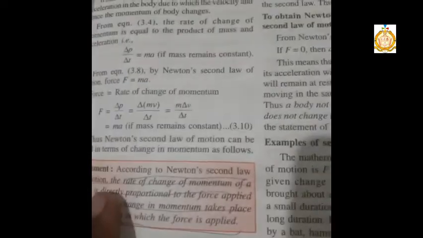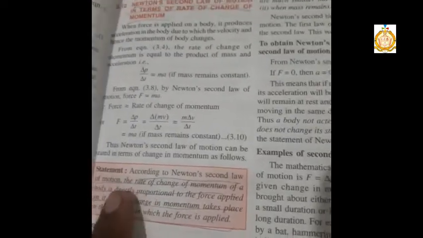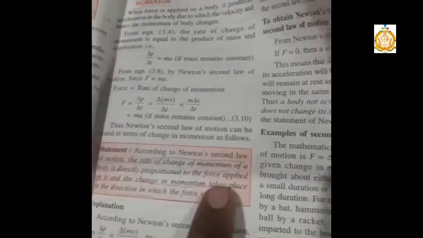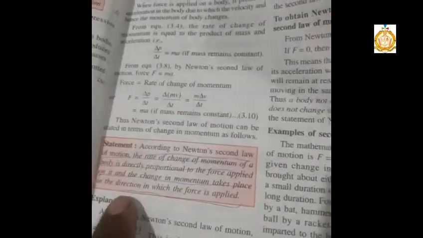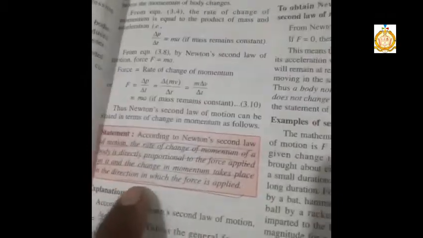So Newton's second law of motion is the rate of change of momentum. According to the definition of the second law, the rate of change of momentum of a body is directly proportional to the force, and the change in momentum takes place in the direction in which the force is applied. This is a very important definition.